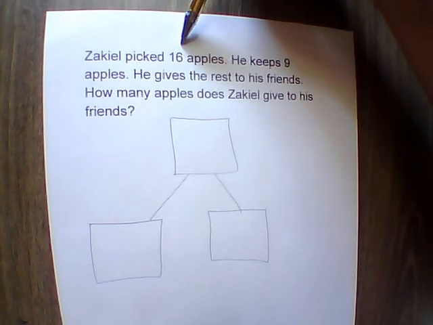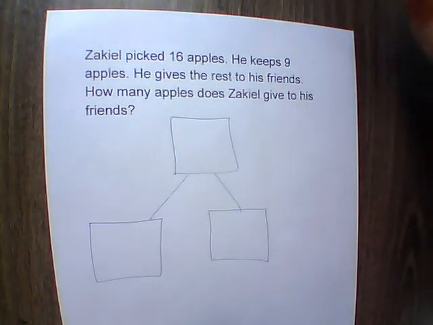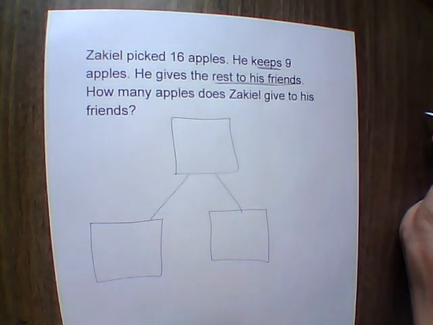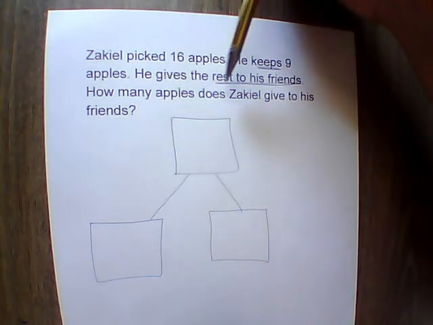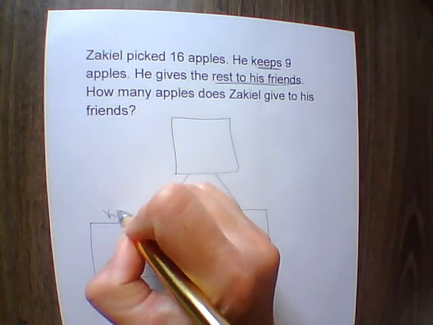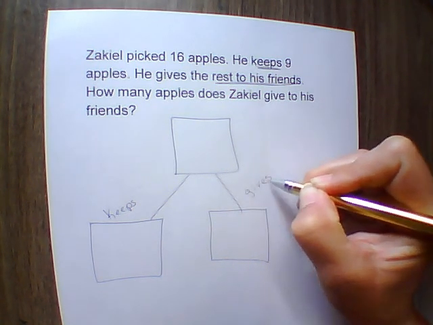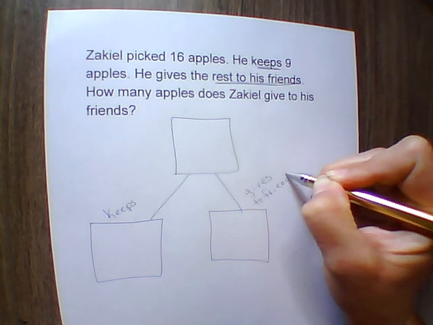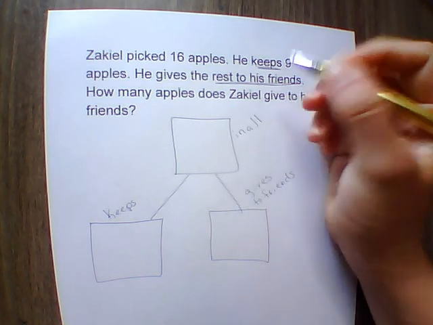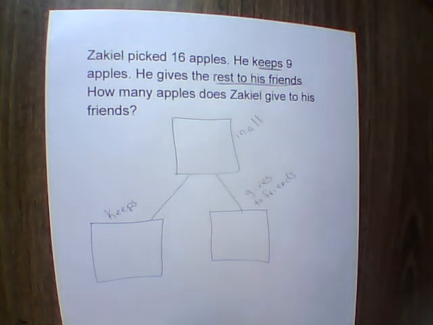Zakil picked 16 apples. He keeps 9 apples. He gives the rest to his friends. So it seems like he's keeping some and the rest to his friends. So they're put into two different categories. How many apples does Zakil give to his friends? So I'm going to label one category keeps and gives to his friends. Gives to friends. And then in all is at the top because we know he keeps some, he gives some to his friends, but if we put those both together, we find the in all.